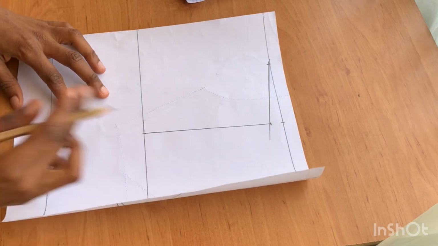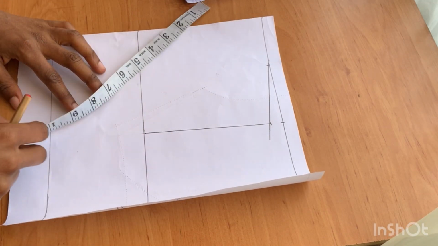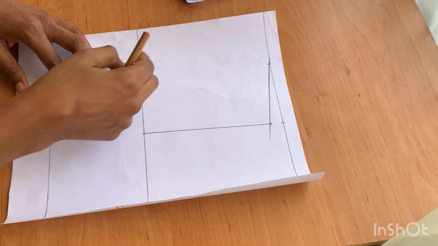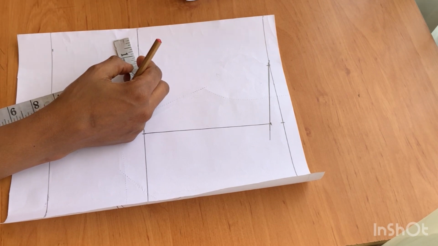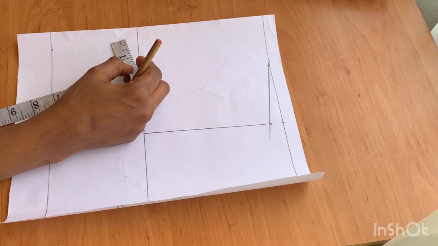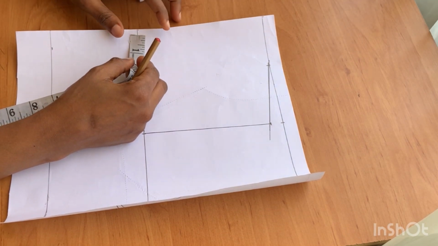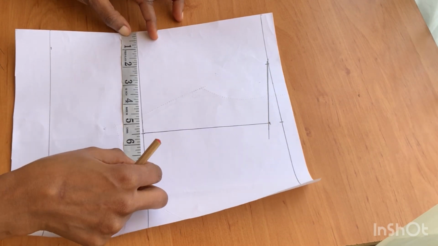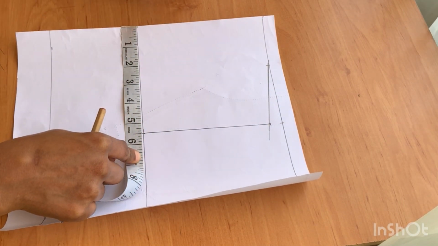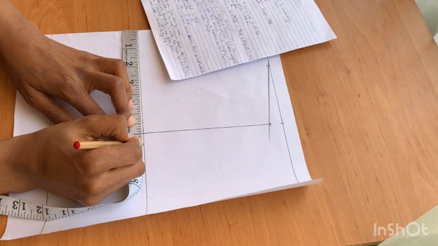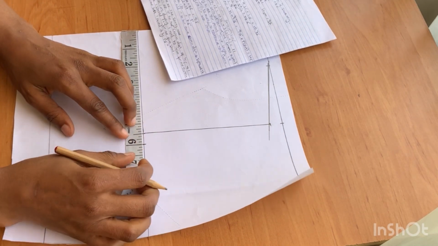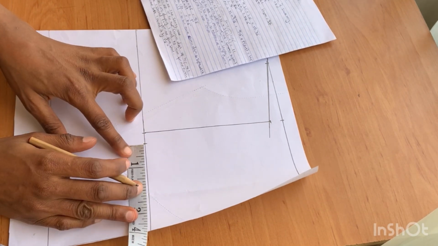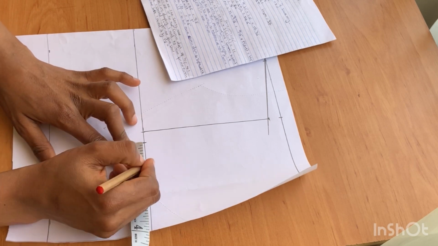Having done that, the next thing you want to do is to mark your bust circumference divided by 4. So I have 24 divided by 4, I have 6 inches. I'm going to mark 6 inches. Okay, then I'll add extra 1 inch seam allowance.